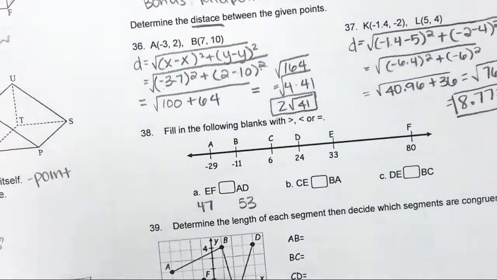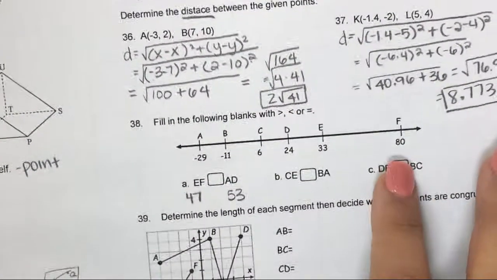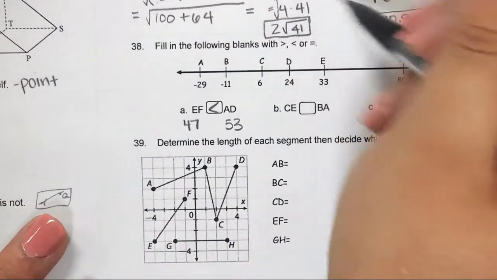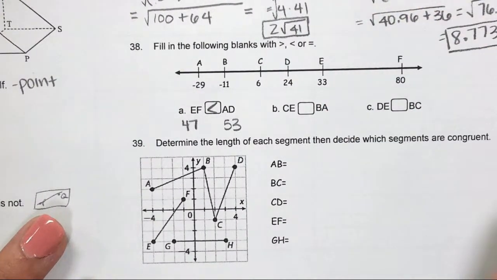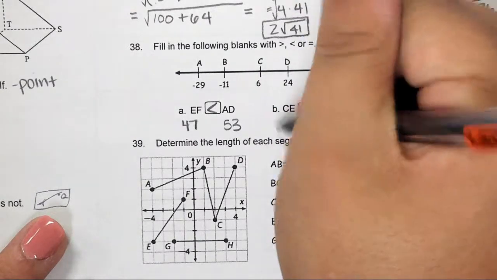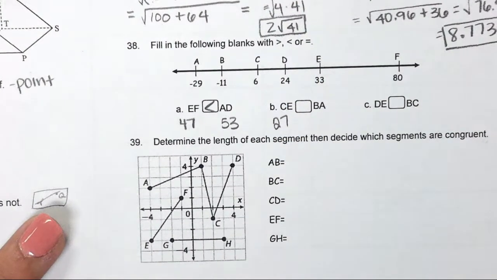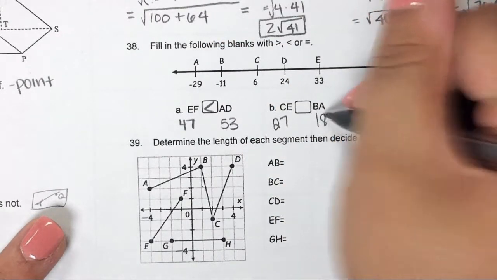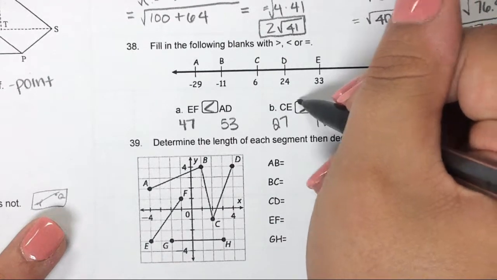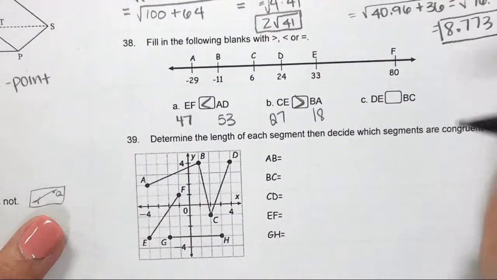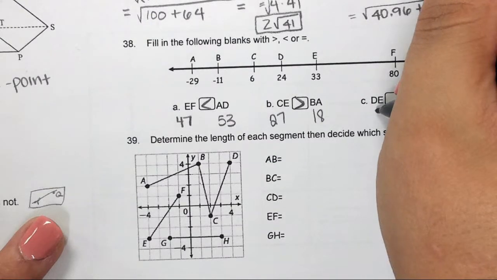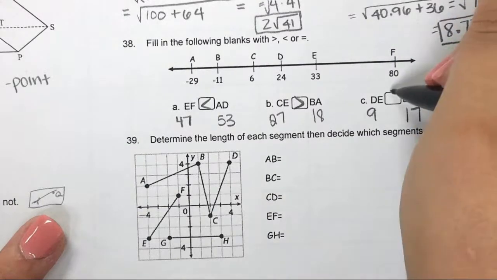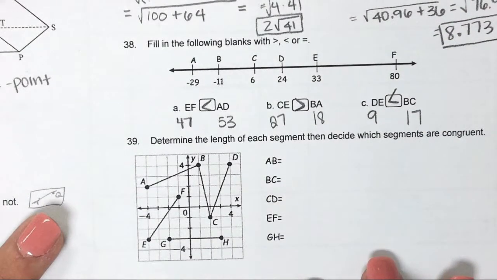Okay, so CE is how long? Oh, which one's bigger? 53, so it's like that. All right, CE is 30, what? Nope, 20 what? 27. BA is 18. So which one is bigger? C. And then DE is 9. And BC, 17. So like that. Y'all cool with that? Okay.